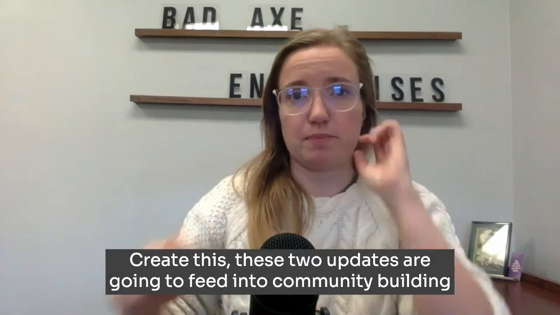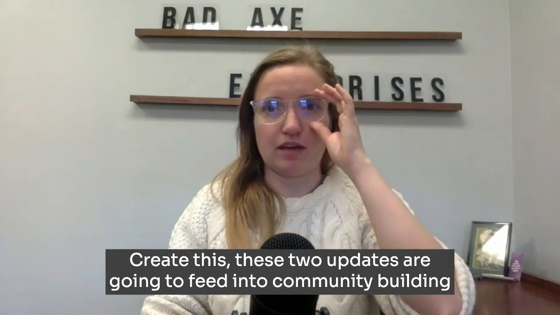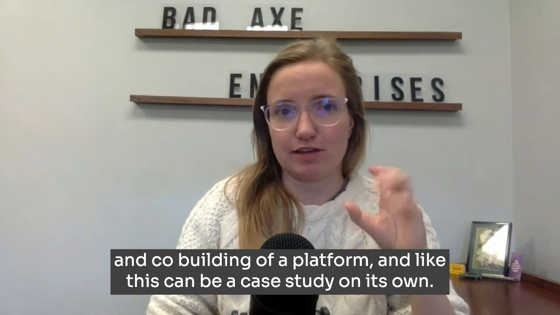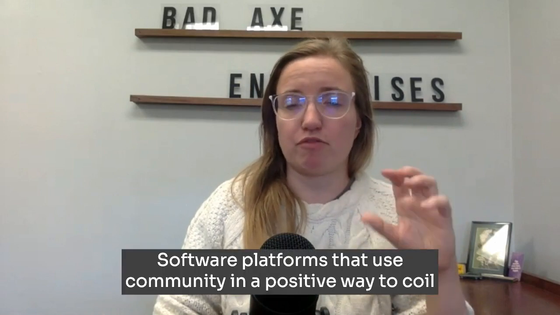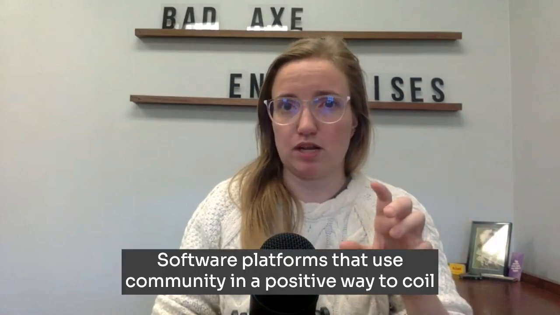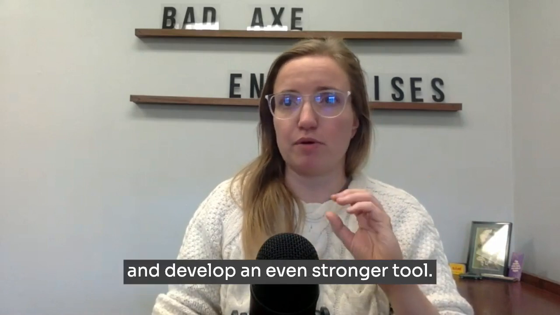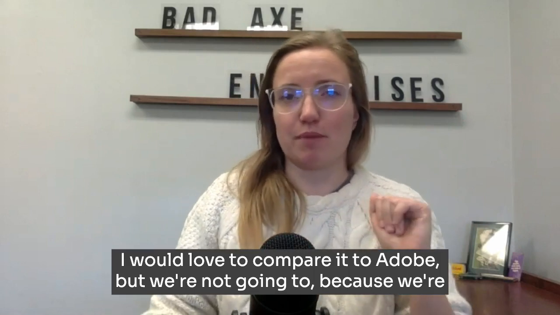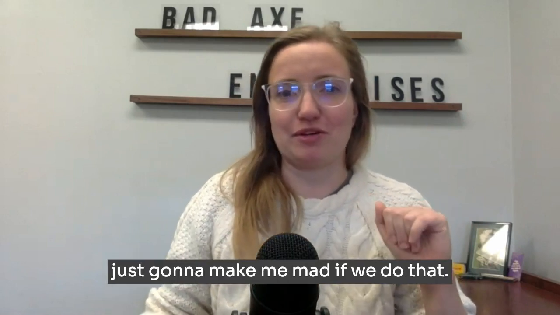These two updates are going to feed into community building and co-building of a platform. And like this can be a case study on its own of software platforms that use community in a positive way to co-build and develop an even stronger tool. I would love to compare it to Adobe, but we're not going to because it's just going to make me mad if we do that.